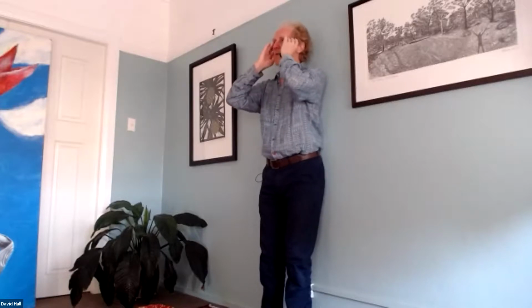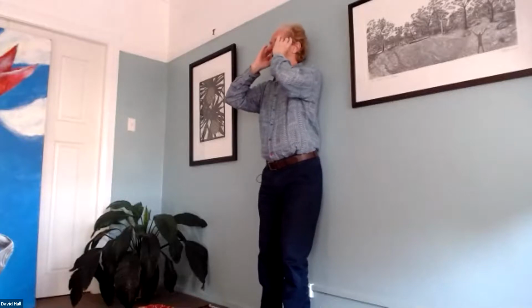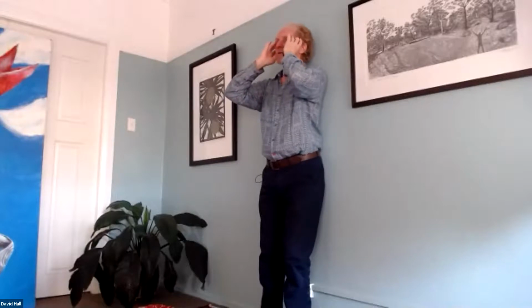So you're holding your sphenoid bone here, and think right down the front of your body. And turn your head. And of course, when you're turning your head, you have to turn your arms, which is moving your rib cage.